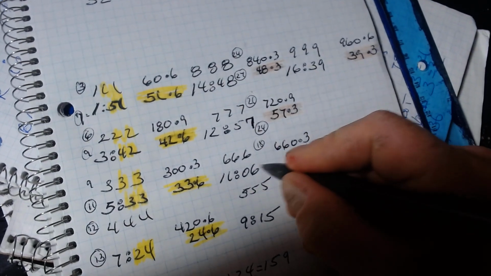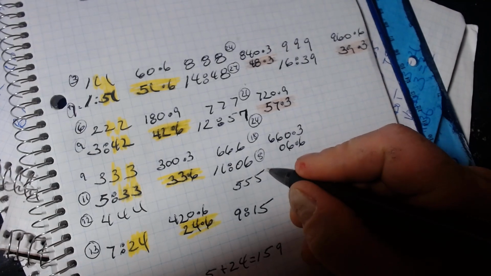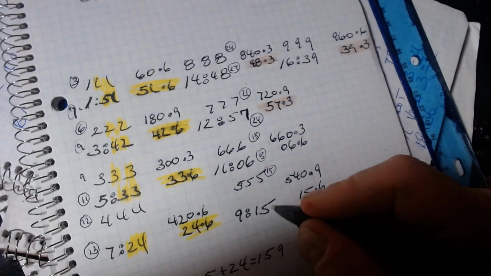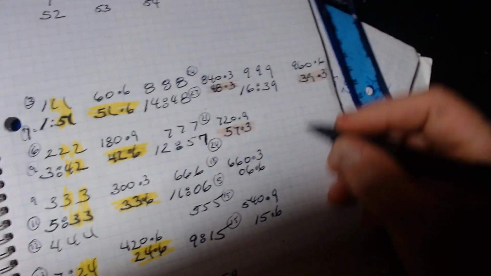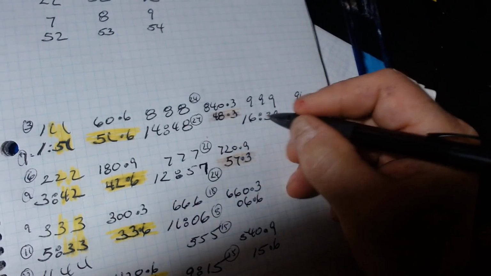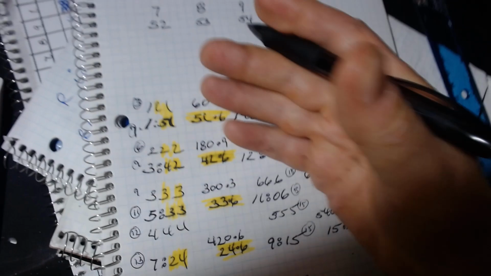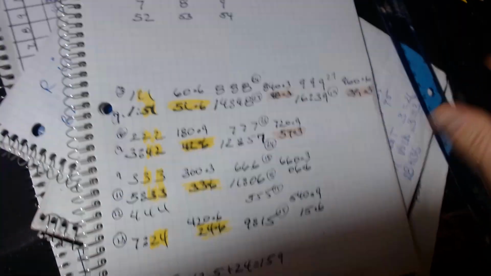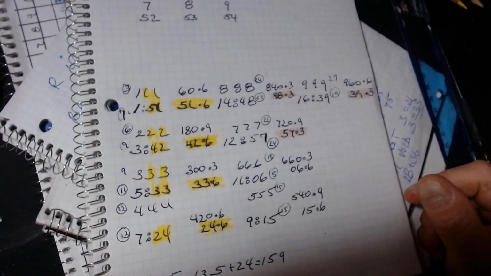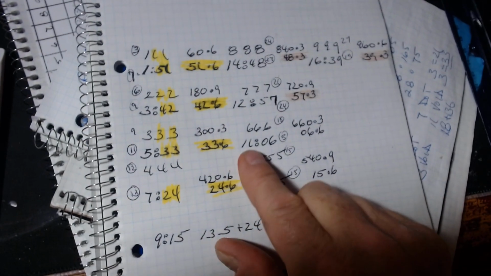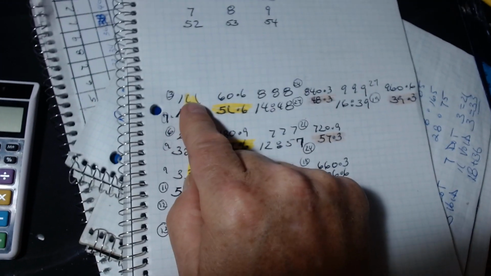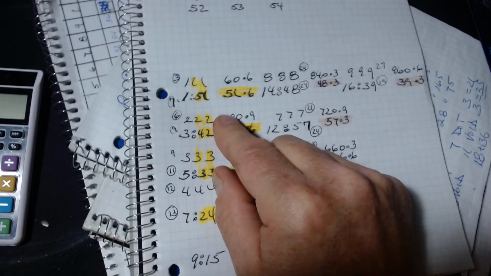18, 8, 15, 9, 15, 7, 10, 19, and 27. So we're going to have different numbers for each one. It's going to tell us more of an explanation. Then what we're going to do is work these numbers. 1 times 1 times 1, 2 times 2 times 2.